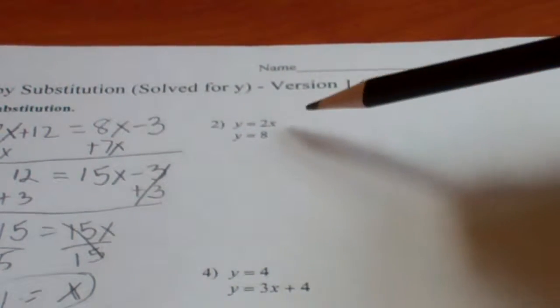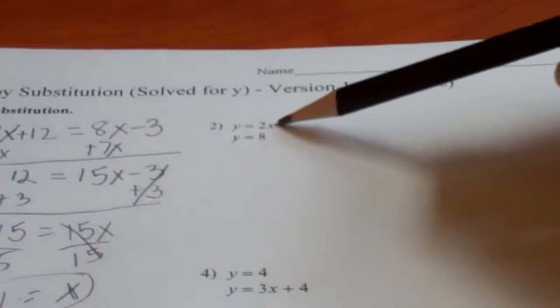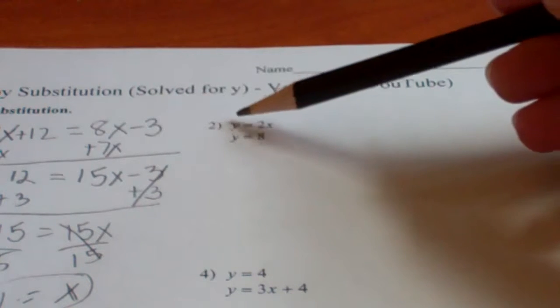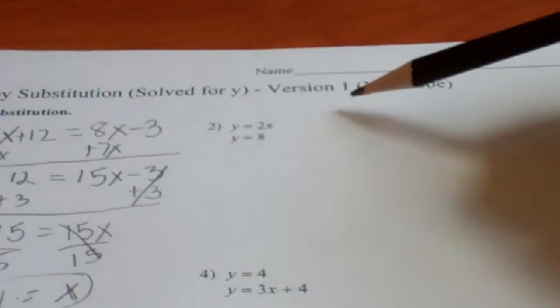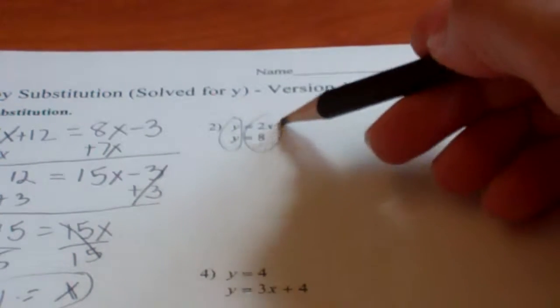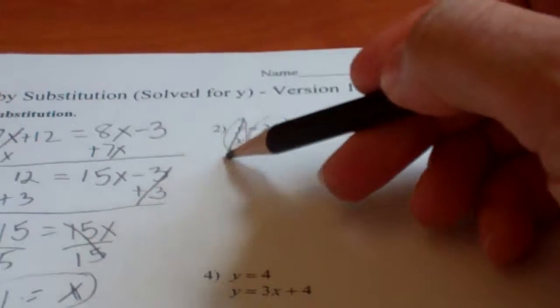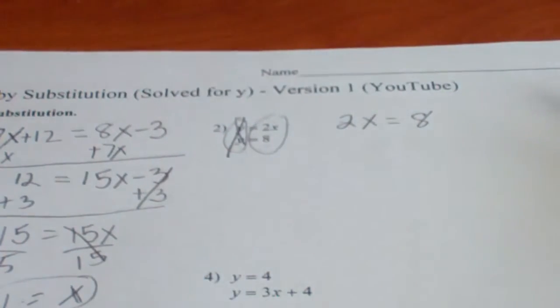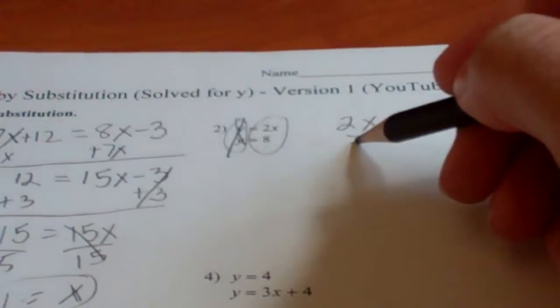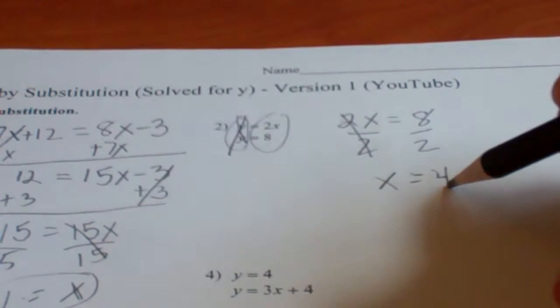Number 2 is a little bit less complex. It may look even more difficult, but it's not. We have y equals 2x and y equals 8. Again, because these are both set equal to y, we're just going to take the 2x and set it equal to the 8. So in turn, we're kind of just crossing out our y. Divide both sides by 2. X equals 4. We have x.